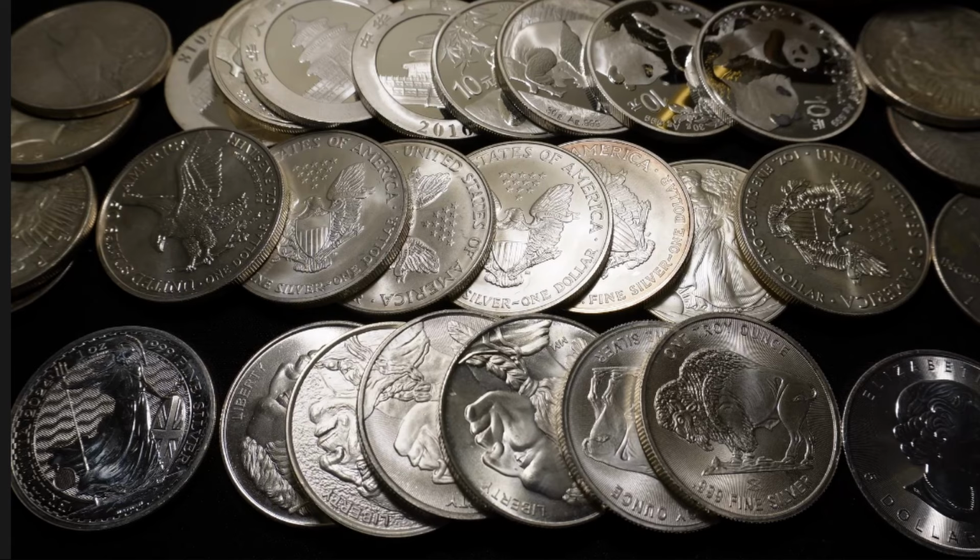Alright, so first things first, what is the gold to silver ratio? The gold to silver ratio is basically how many ounces of silver it takes to equal 1 ounce of gold, and it's that simple. So for example, gold is $2,400 and silver is $60. The ratio is 40 to 1 because 2,400 divided by 60 is 40. So you need 40 ounces of silver to equal 1 ounce of gold.